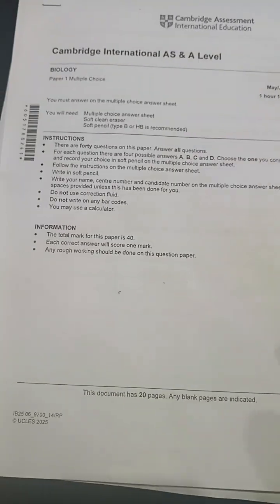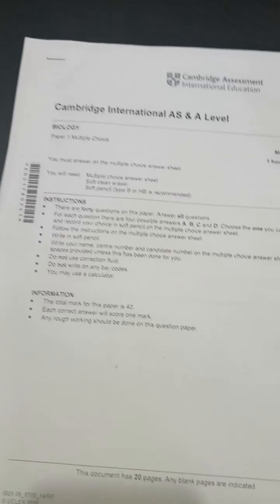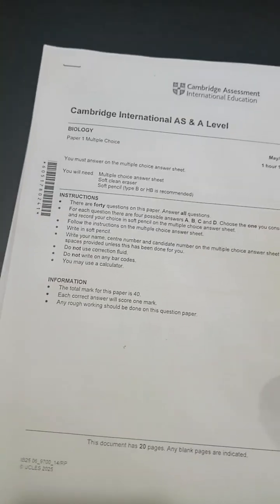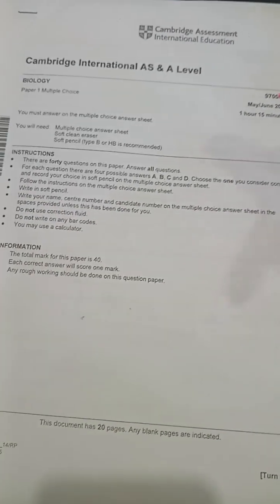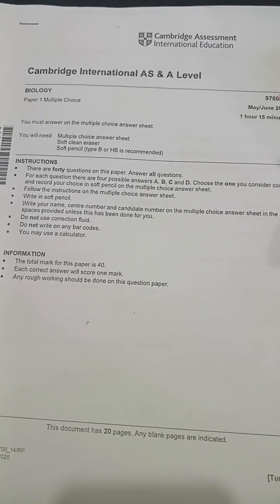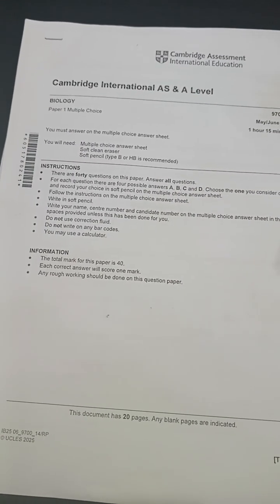Hi guys, here I have a Cambridge International AS and A-level biology exam paper. It is paper 1, and you know that paper 1 is multiple choice. This paper was written in June 2025. So in this video, we are going to work out the solutions for questions 1 to 10. Let's get started.